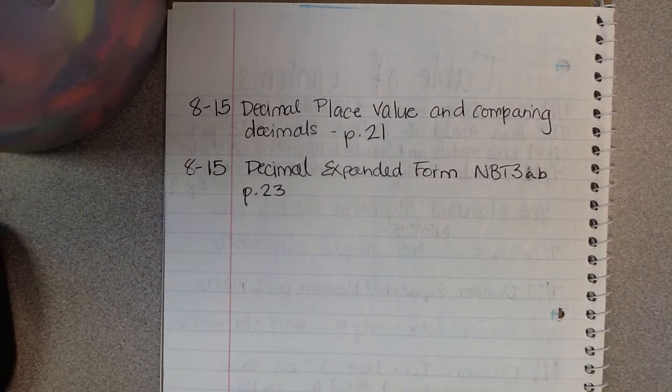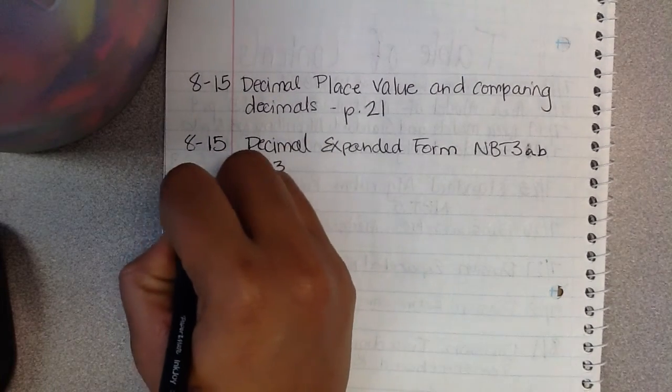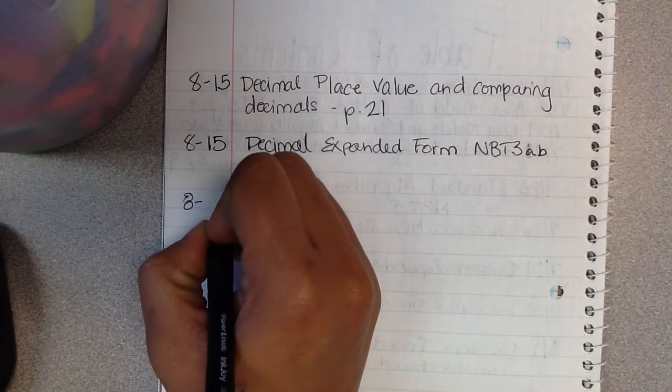Today we're going to talk about powers of 10, but we're going to talk about it in a little bit of a different way than we did at the beginning of the year. So I'm going to go ahead and write the date in my notebook.